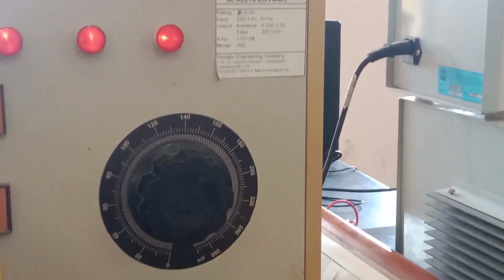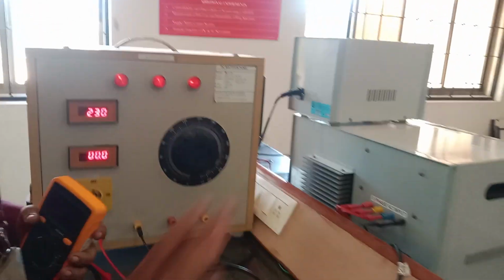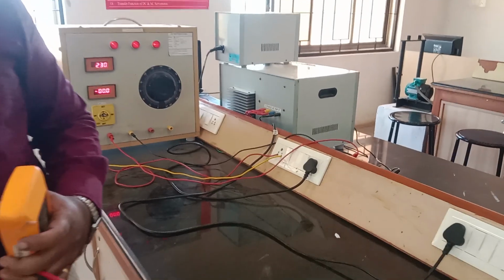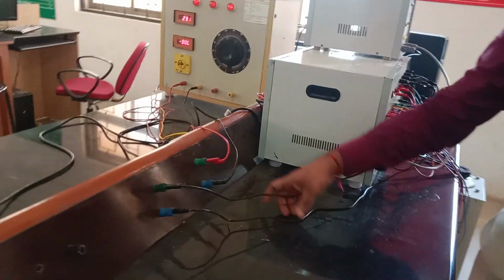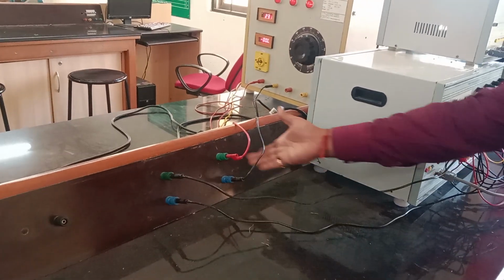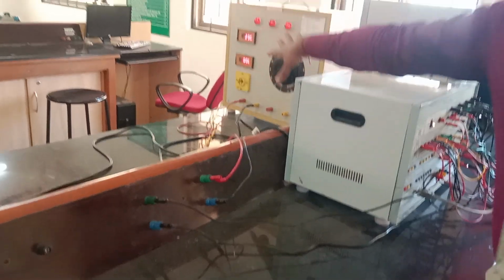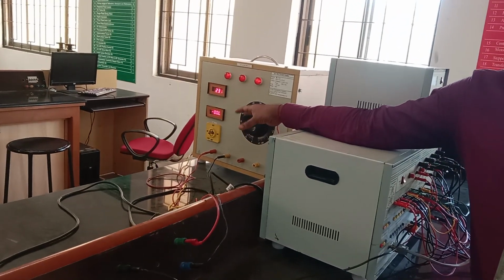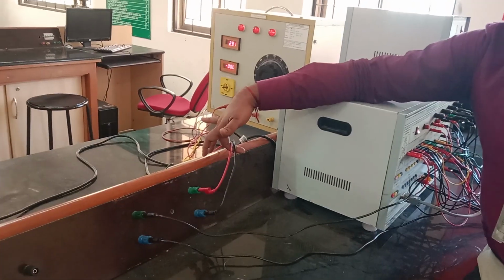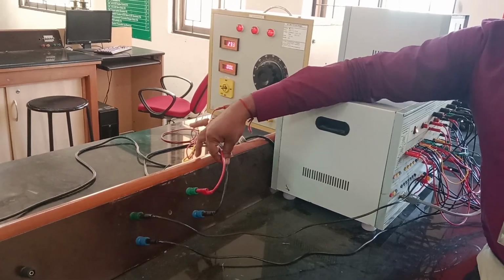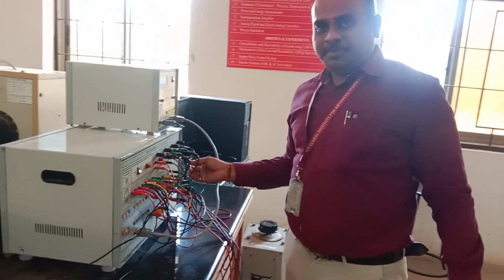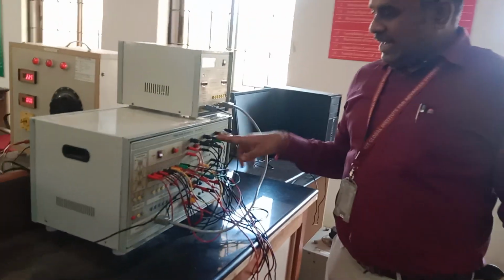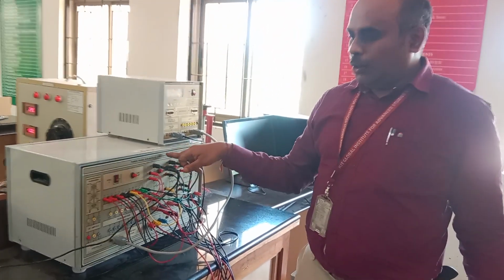I give both connections to the field winding of the DC motor, because in a DC motor there are two types of winding. One is called the field winding, and the other is called the armature winding. The field winding is excited by a separate DC source, because it's a separately excited DC motor. The armature connection is given to this module, the three-phase SCR module.